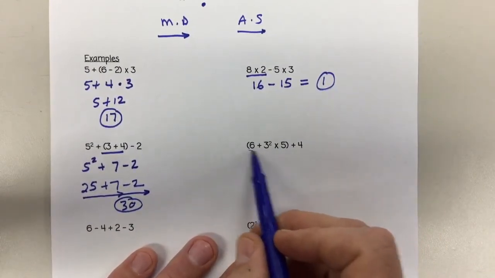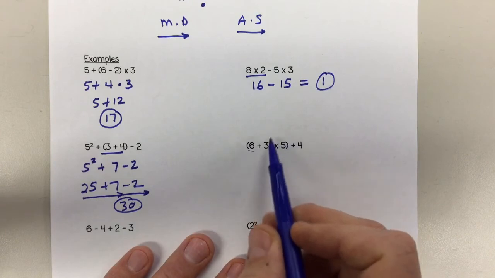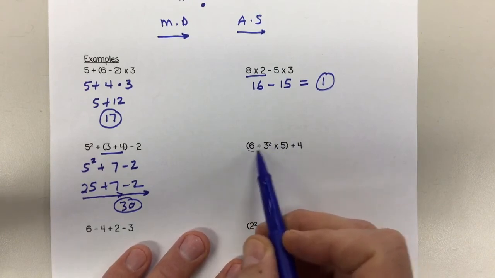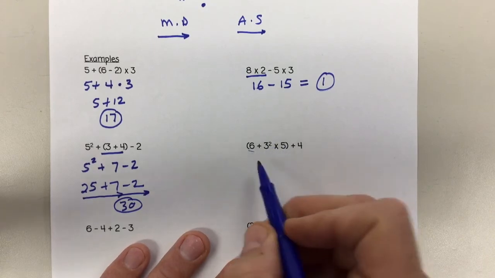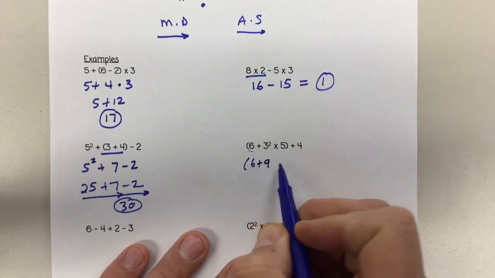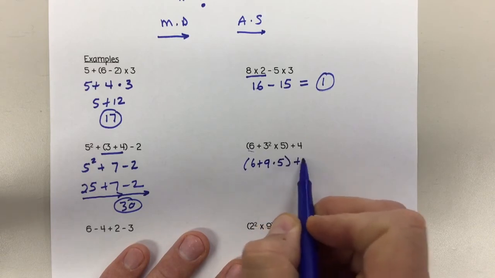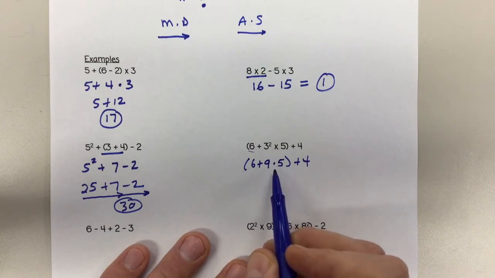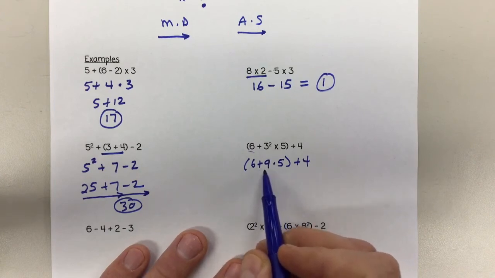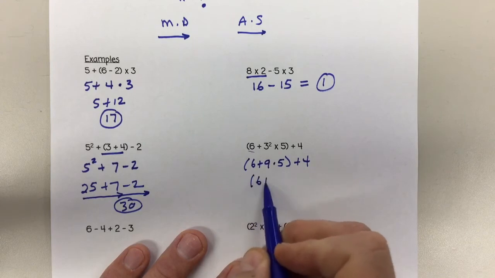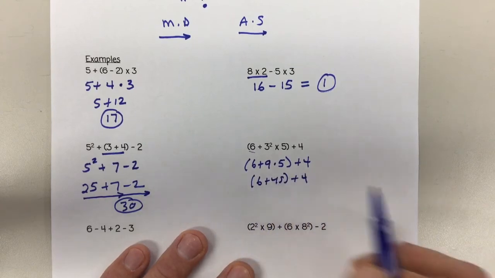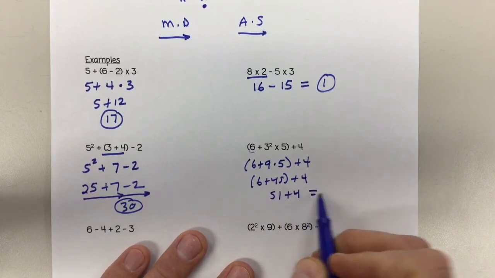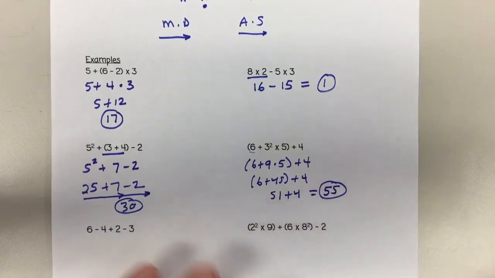Now, in this problem, I have parentheses, so I'm going to do those first. But inside the parentheses, I also have an exponent. And exponents come before addition and multiplication. So I'm going to do the 3 to the second first. 3 to the second is 9. Now I can do what's in parentheses, and of course, there's addition and multiplication, so I would do the multiplication first. 9 times 5 is 45. And now I'll do 6 plus 45, which is 51. And 51 plus 4 is 55.